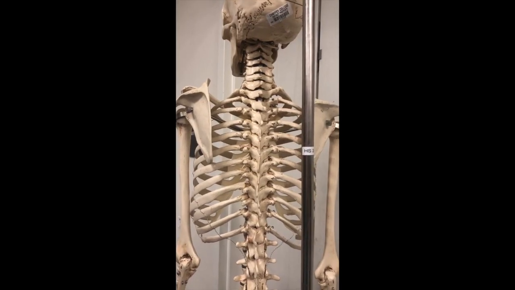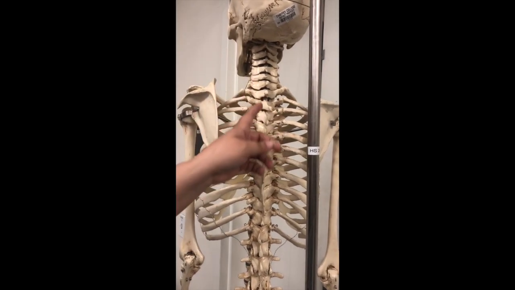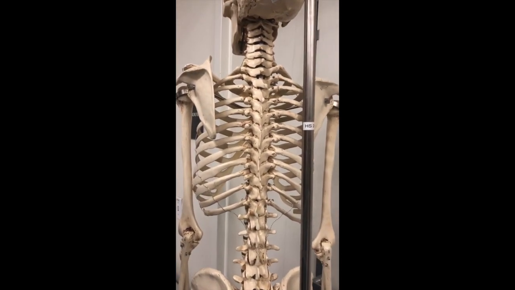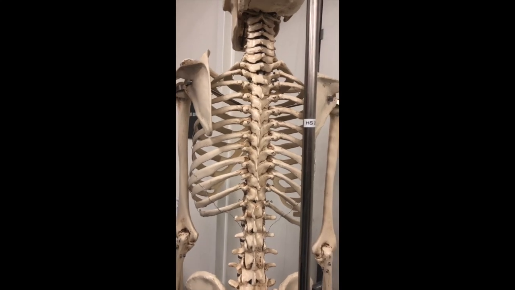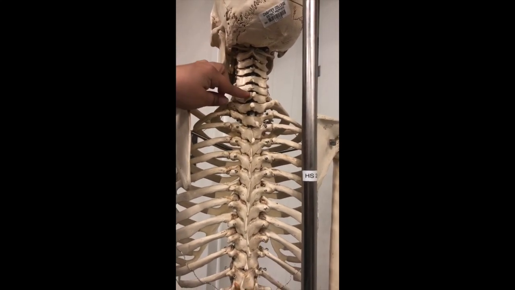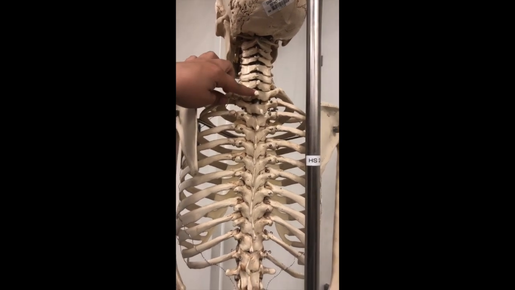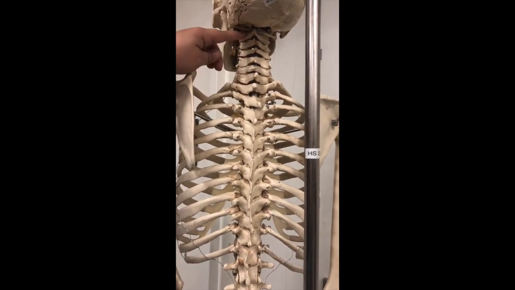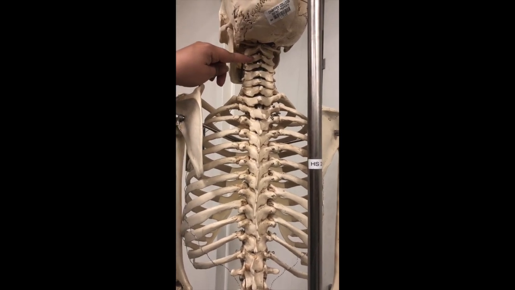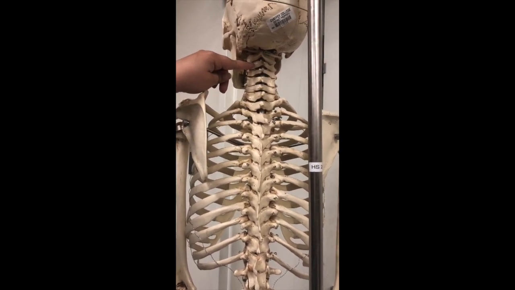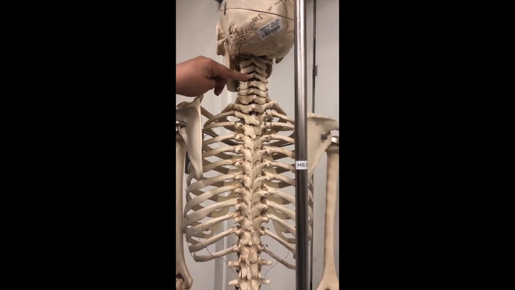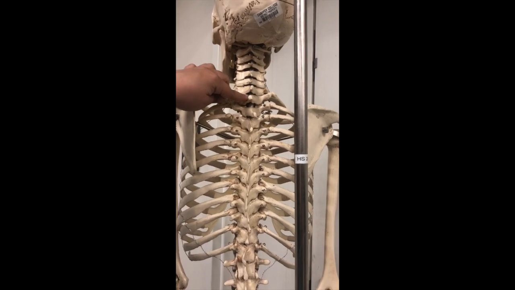So these are the thoracic bones. This is going to be the vertebrae right here of the spine. This is the cervical spine, C1, 2, 3, 4, 5, 6, and 7. C1 is going to be atlas, and C2 is axis. The thoracic vertebrae are going to be T1 through T12. So we have cervical 1, 2, 3, 4, 5, 6, 7.